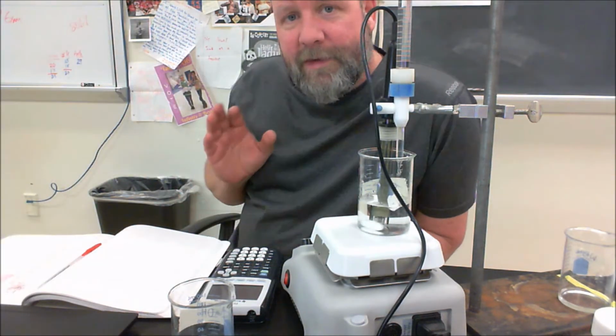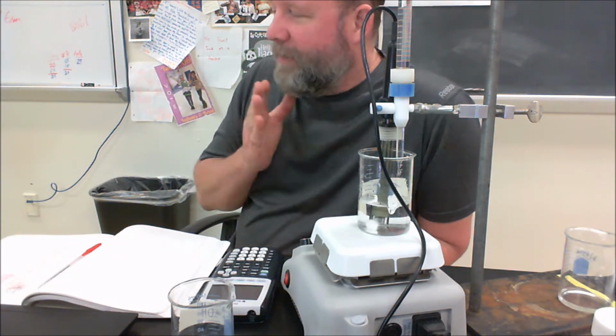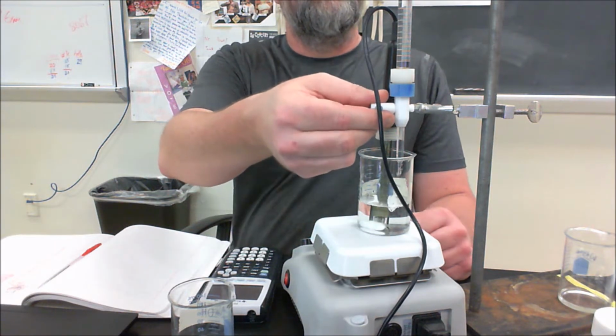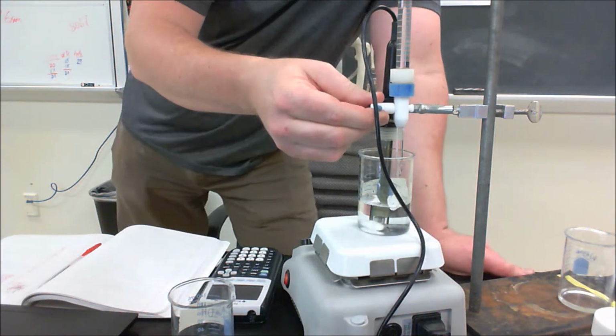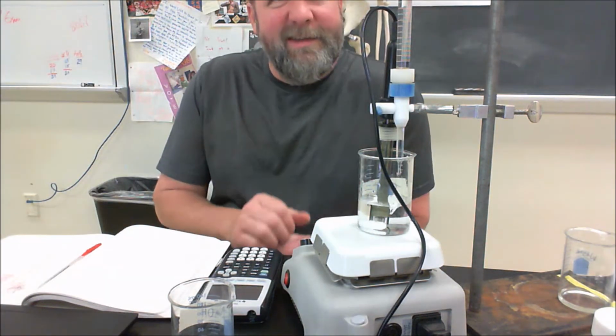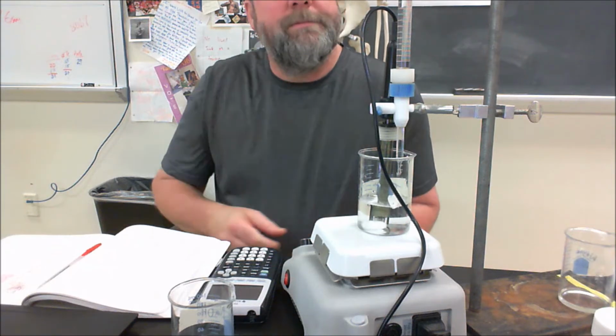So at this point, I can see the graph is really starting to hook upward. And so I'm going to slow down a little bit and try and get a real fine point on that equivalence point. Just add a little bit at a time. So I'm adding a little less than half a mil each time now to try and get a fine point on this.